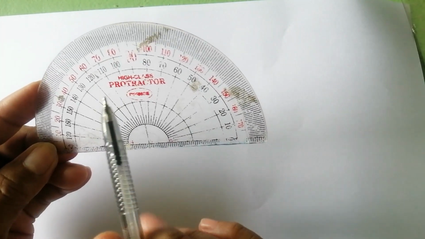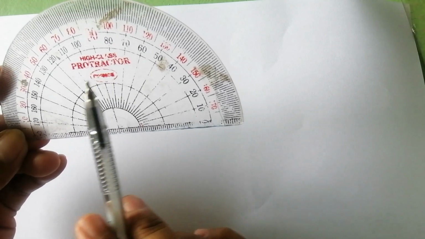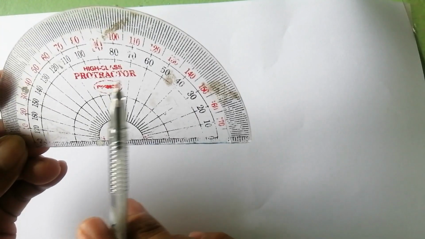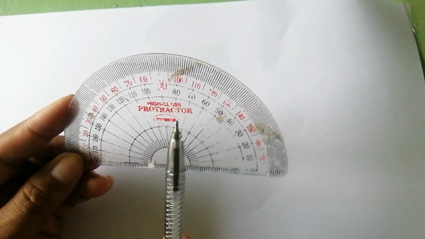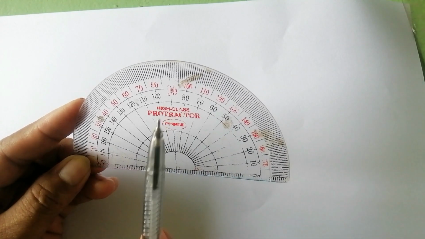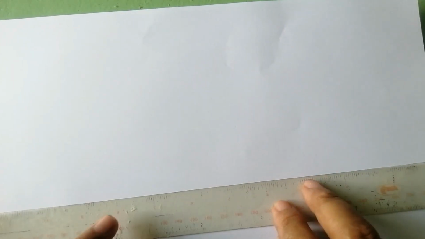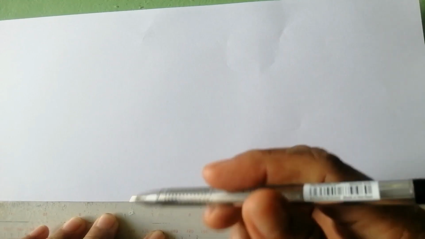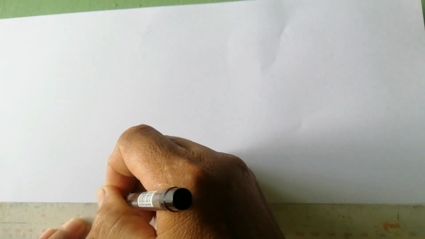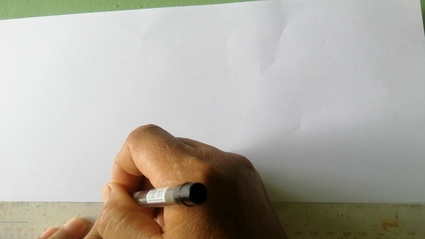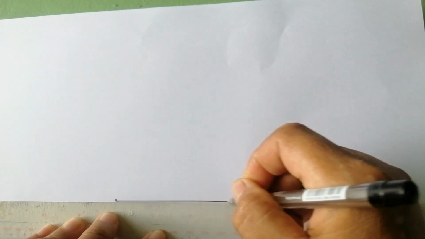So like this, you can read the name, protractor. In creating an angle using the protractor, you need to draw a horizontal line like this. And mark also the point of vertex or the vertex point.